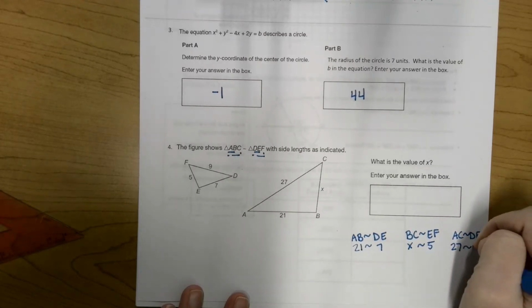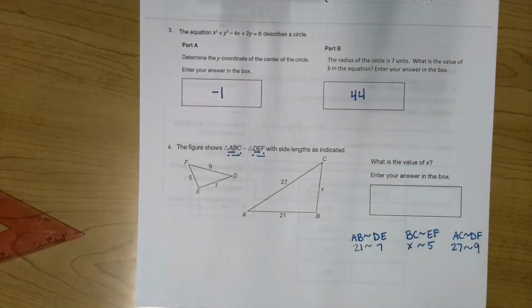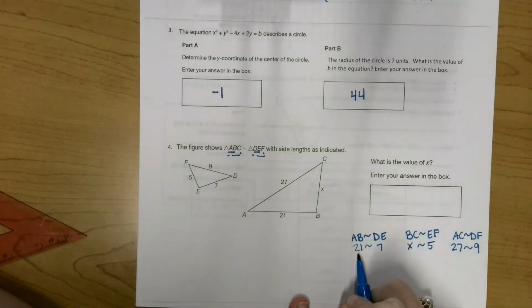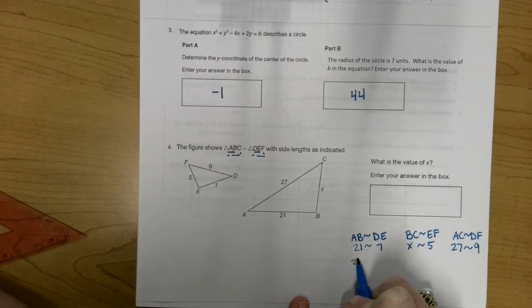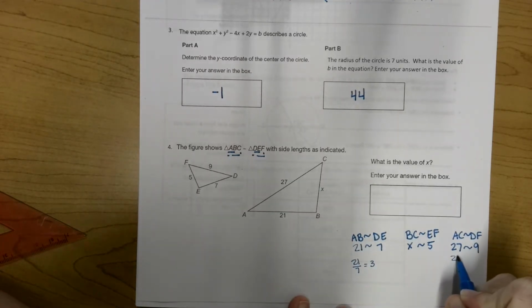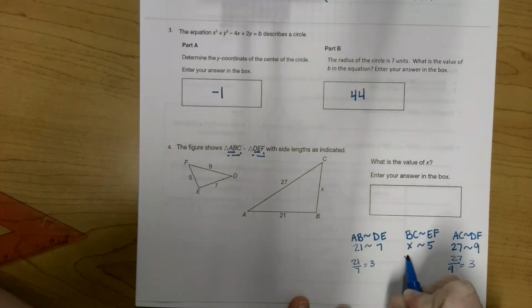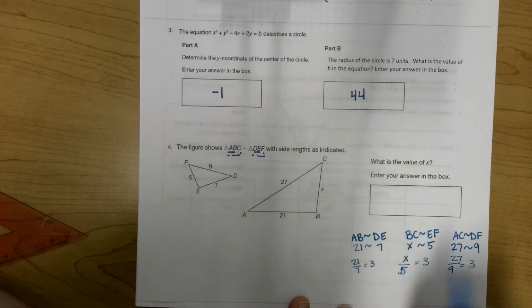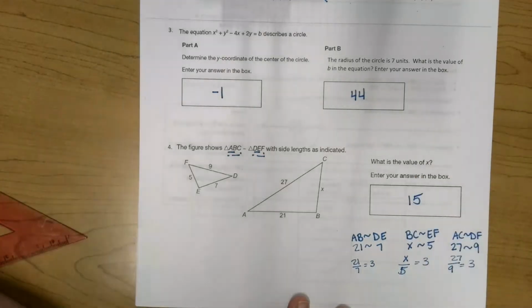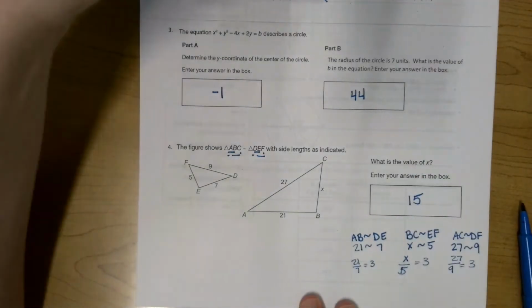And DF is 9. So now we're going to see, since these are similar, there should be a scale factor between these. So 21 to 7, I can divide those and get 3. 27 to 9, I can divide those and get 3. And x divided by 5 should give me 3. So 3 times 5 is 15. Okay.